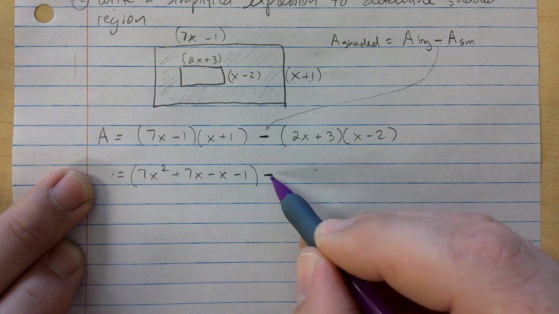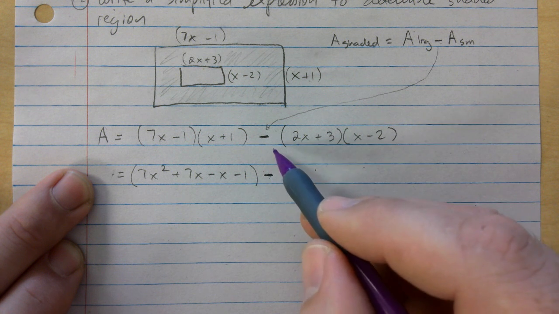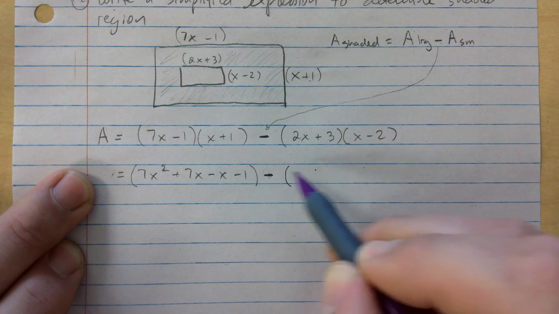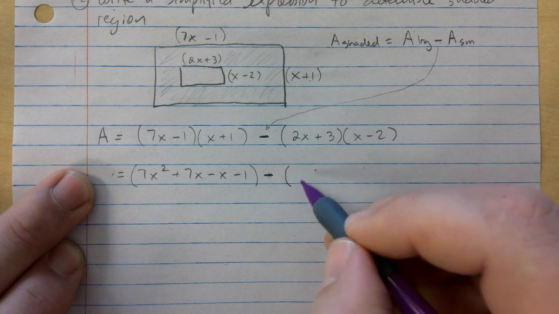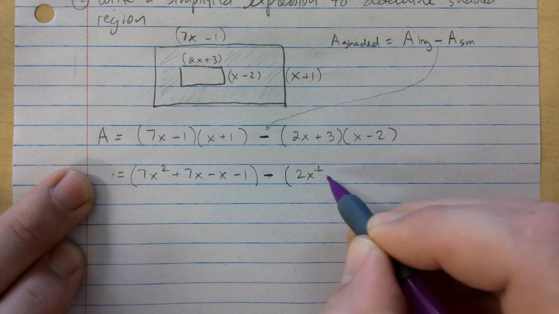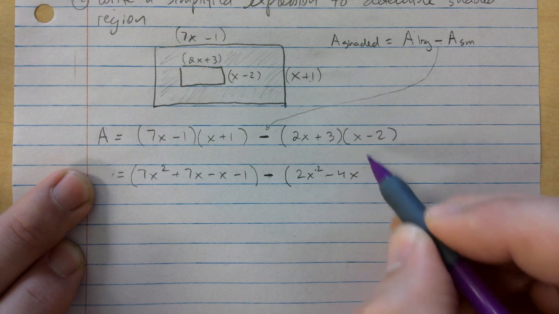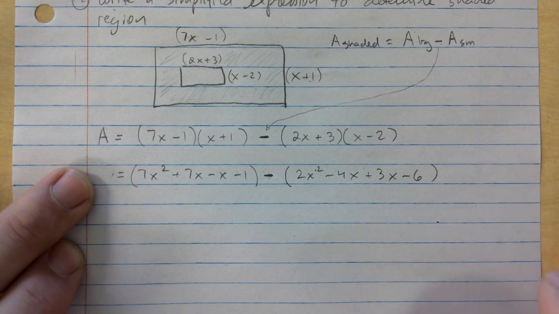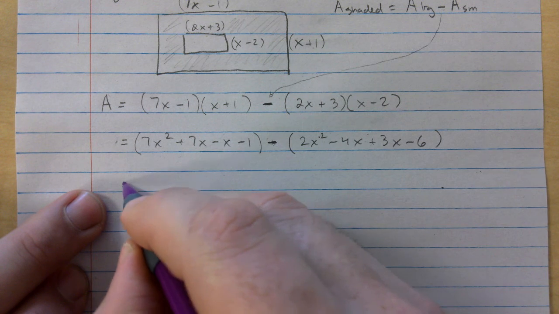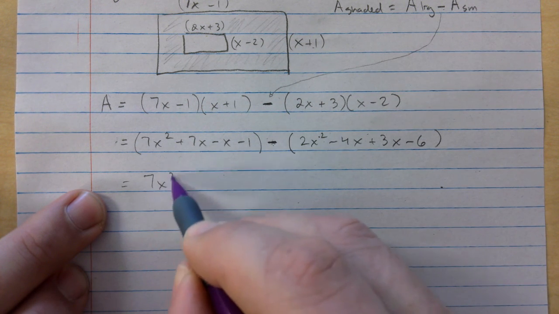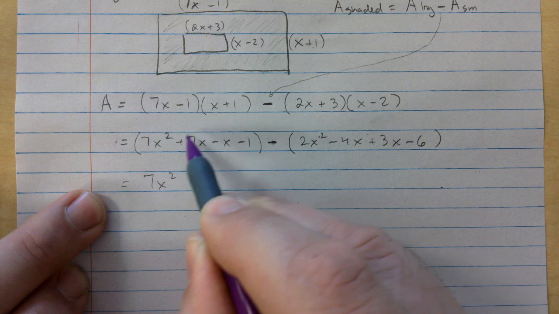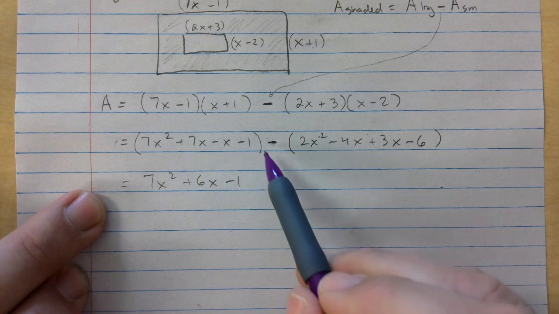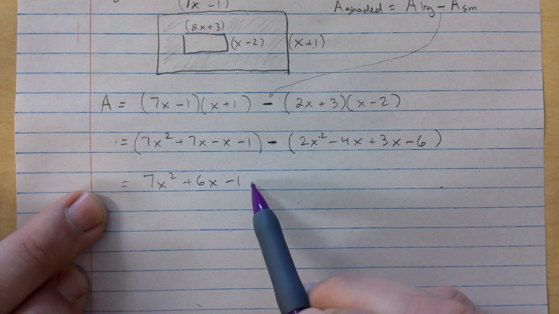I keep this negative. Don't just apply it right throughout here. Multiply this out. You apply the negative at the very end. So this is 2x squared minus 4x, and you go inside, plus 3x minus 6. Okay, and now we're going to clean it up first. I'm going to go 7x squared. This gives me 6x positive, right? 7x minus x. And I go with the negative 1. I can now drop the brackets.